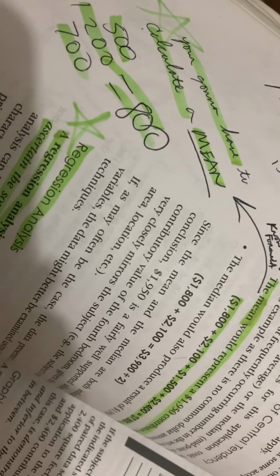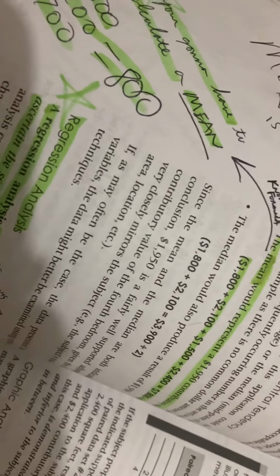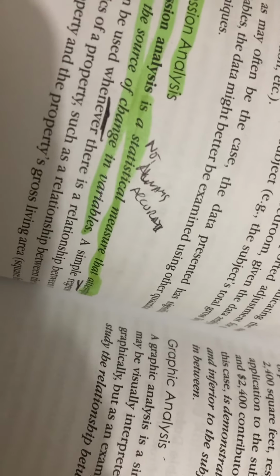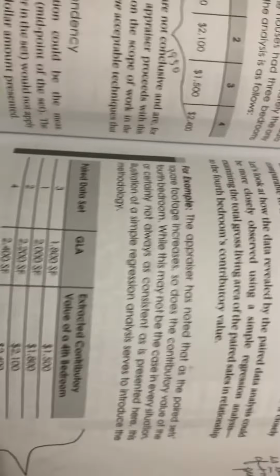And it shows $500, $1,200, $700 equals $800. I guess that's the mean. And not always accurate. And it points to a regression analysis. Page 73.